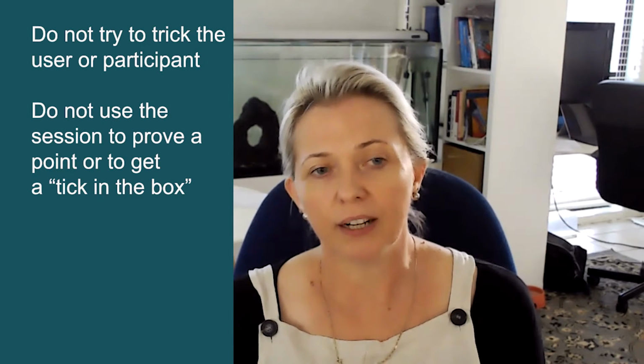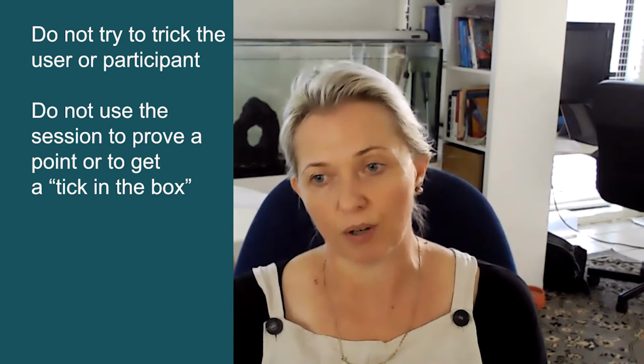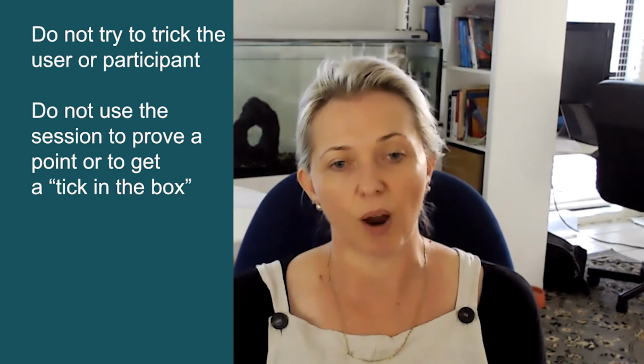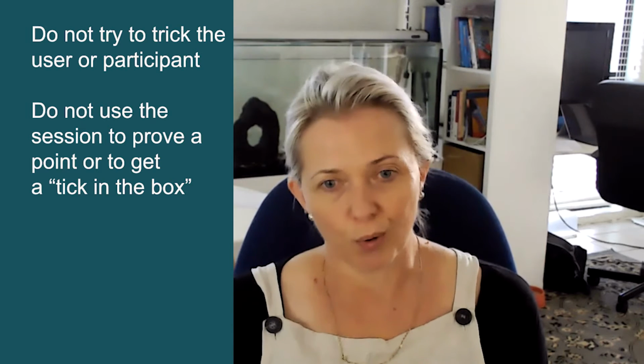As the facilitator, you are not there to trick the user into making a mistake or to help in an area just to be able to tick a box or to say that the design is right. You are not in a courtroom. This is why I never call usability testing or any testing involving users user testing, as it's not the user that's being tested, it's the design that is being tested.